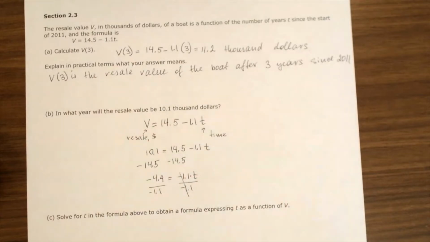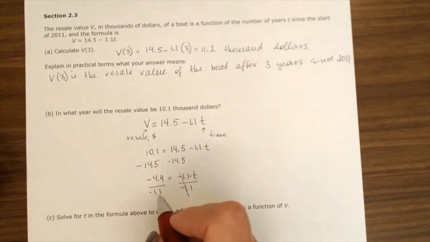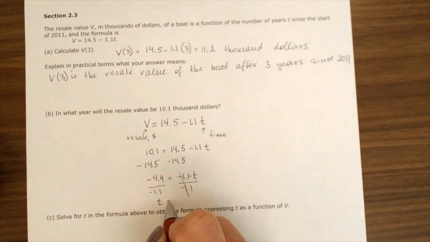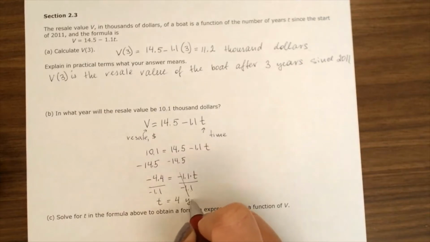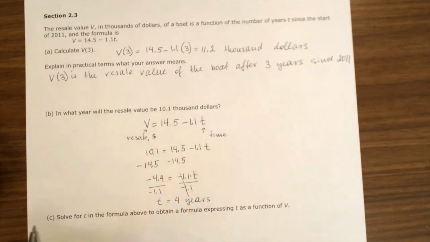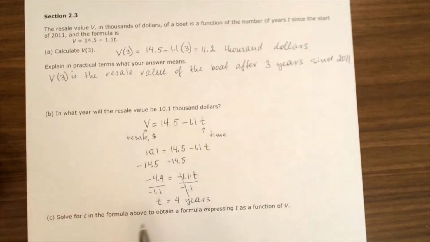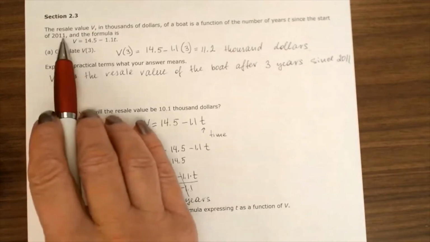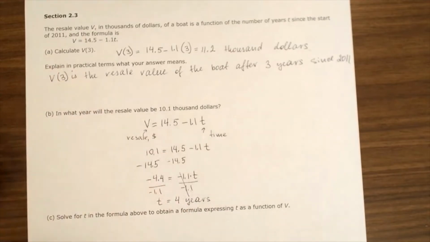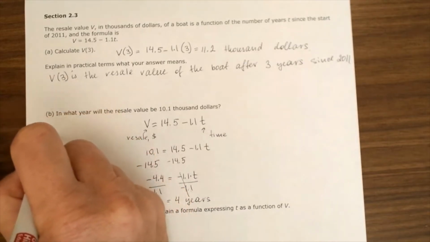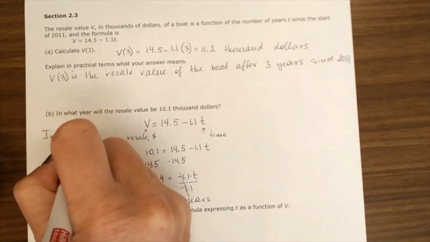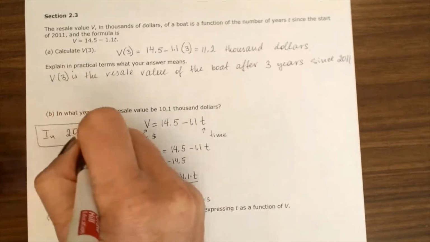So this will cancel out, and whatever you do to one side, you have to do the same to the other side. So T is equal to 4 years. And then when they ask you in what year, 4 years since 2011 is 2015. So you will say in 2015, this is your final answer.